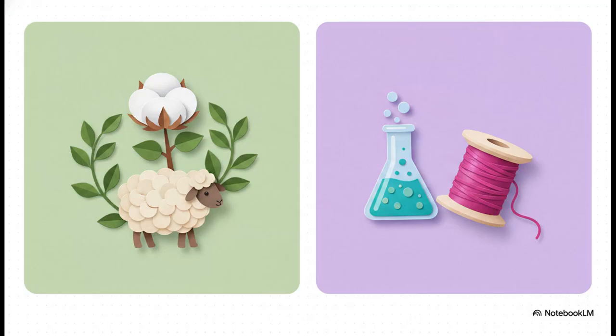Now, it's pretty fascinating that there's actually a big difference between the two main types of fibers we use today. On one hand, we have natural fibers. These are completely provided by nature, either from plants like cotton and jute or from animals like silk and wool. On the flip side, we have synthetic fibers. These are entirely man-made, created by humans and labs using chemical substances. Things like nylon, polyester, and acrylic all fall right into the synthetic category.